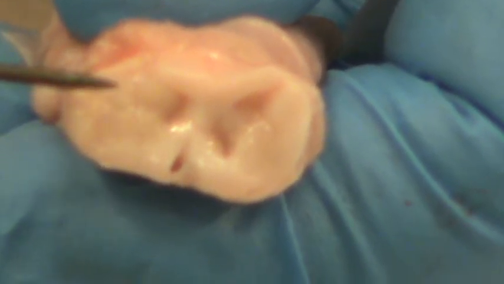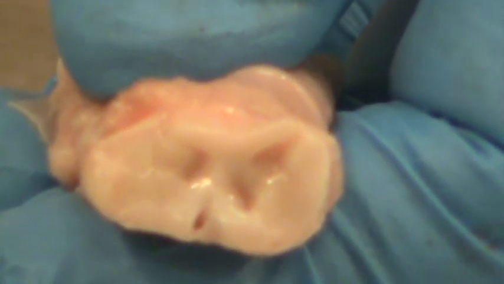This concludes the dissection of the spinal cord.